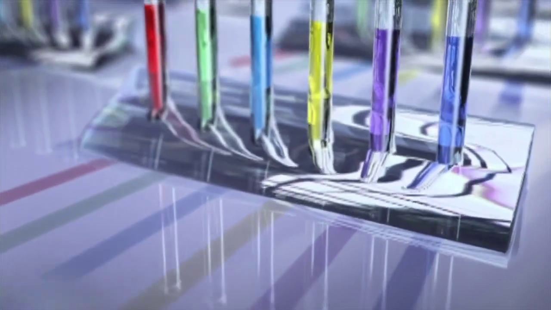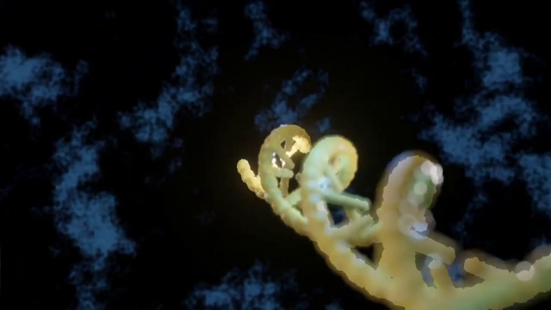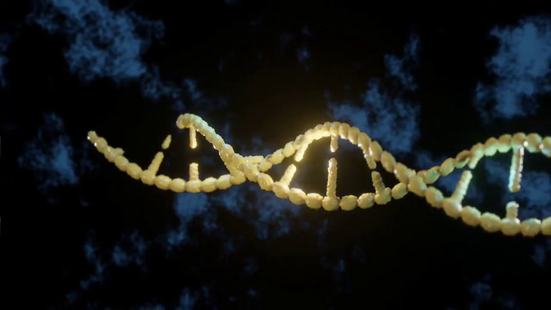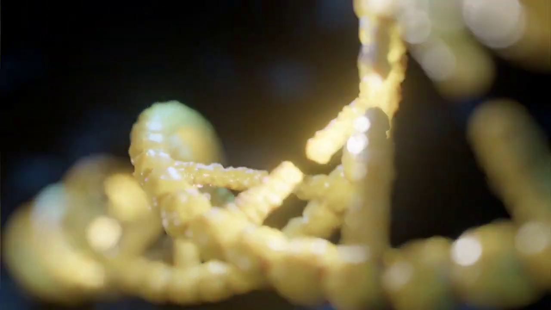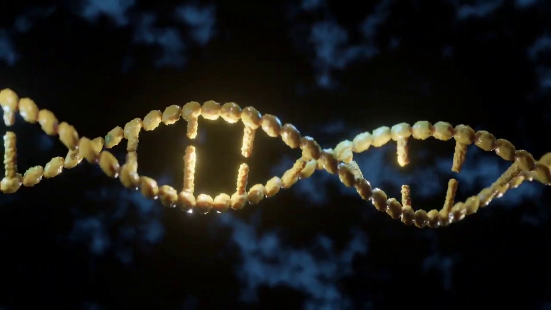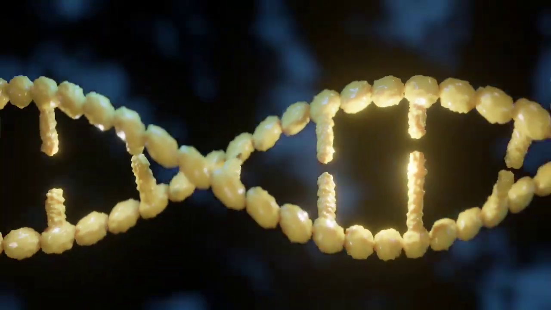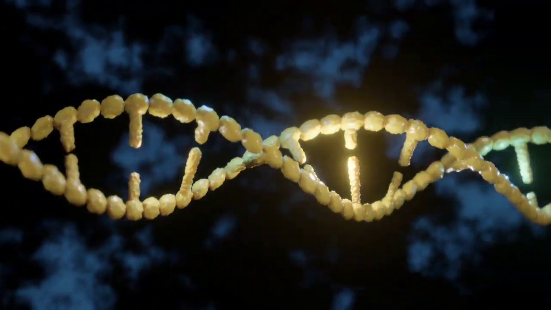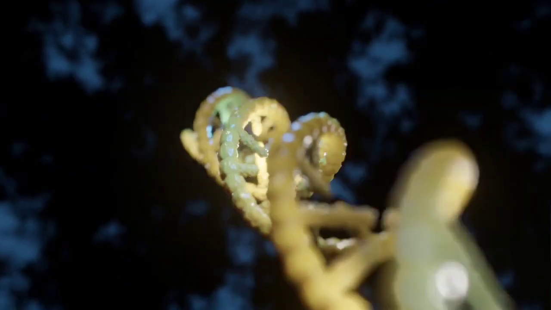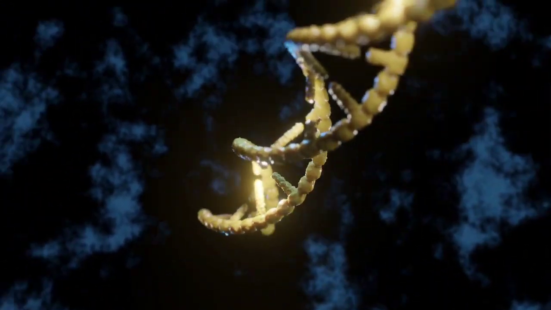In recent years, scientists have been exploring the possibility of using genetic engineering to combat the spread of mosquito-borne diseases. One of the most promising methods of genetic engineering involves the use of the CRISPR-Cas9 gene editing system. This system allows scientists to precisely target and modify specific genes within the mosquito genome. By introducing genetic changes that make mosquitoes resistant to certain diseases, researchers hope to reduce the number of mosquitoes that can transmit these diseases to humans.